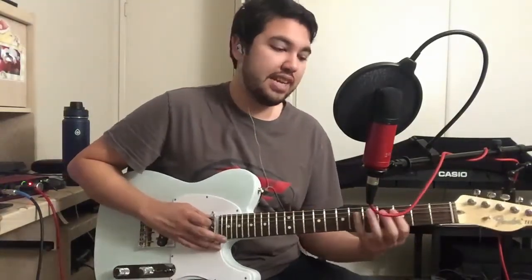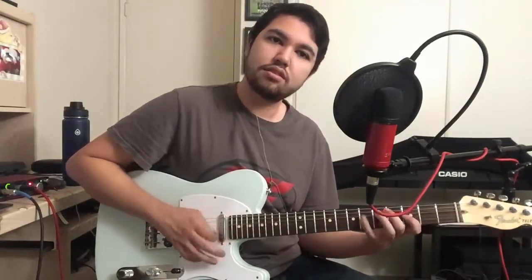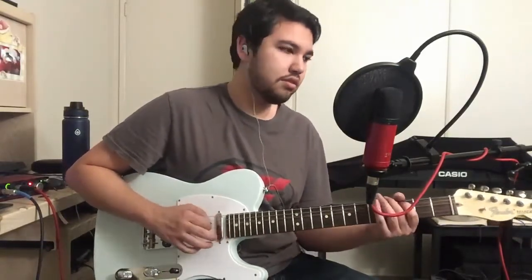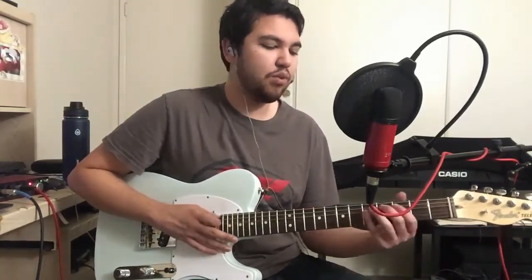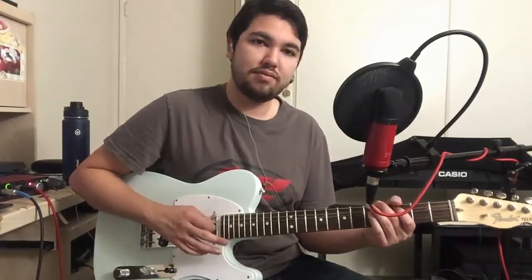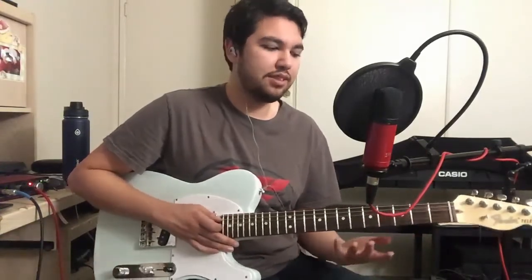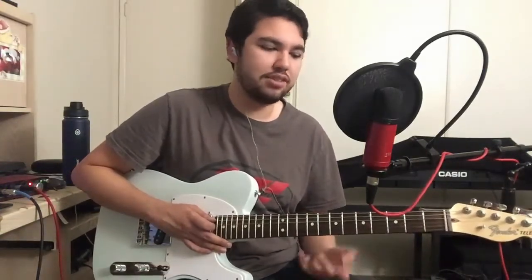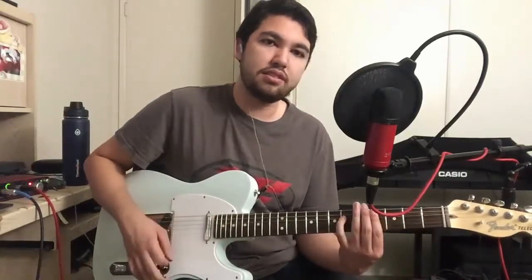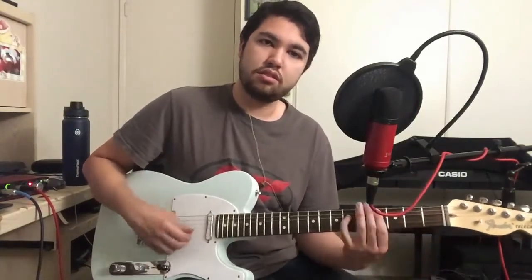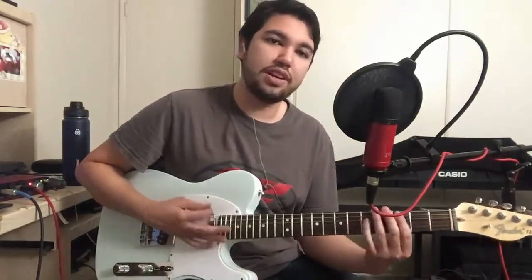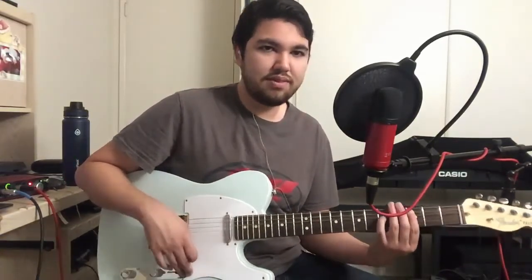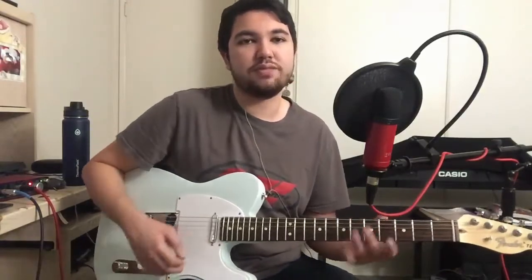Next we have Phrygian, which has this kind of sound. Now I would consider this darker than the minor scale because of that flat second note. And that's why you see it really commonly used in metal songs. In metal songs you commonly see this movement, going from the flat 2 to the 1. And that's pretty much hinting at Phrygian mode.